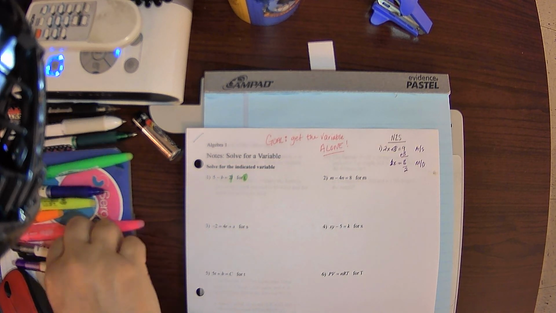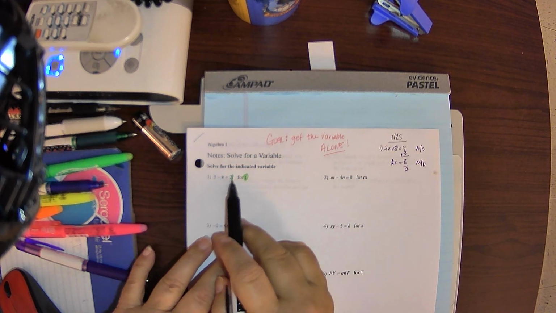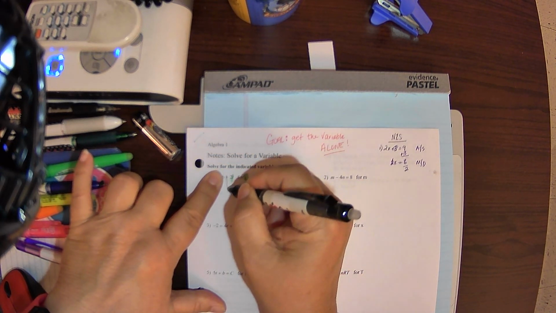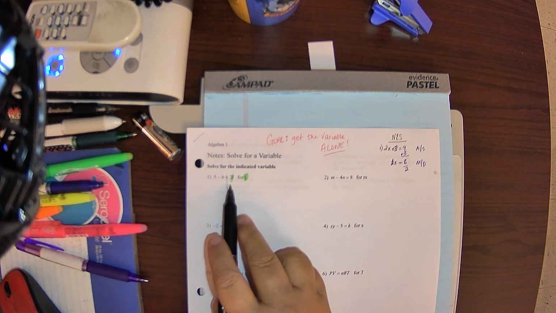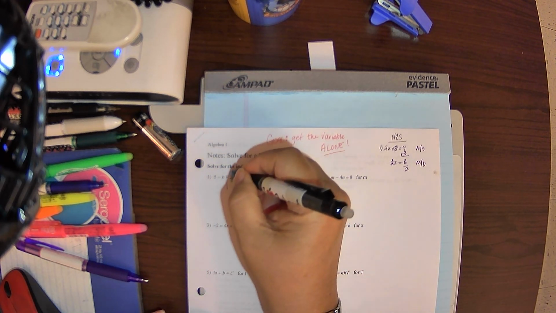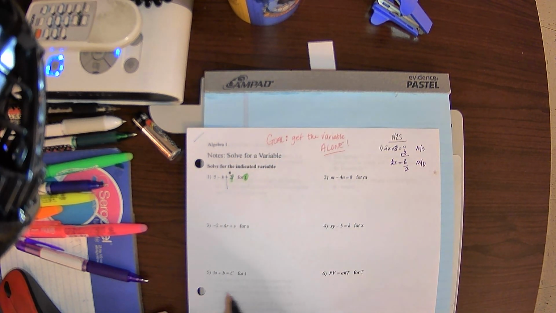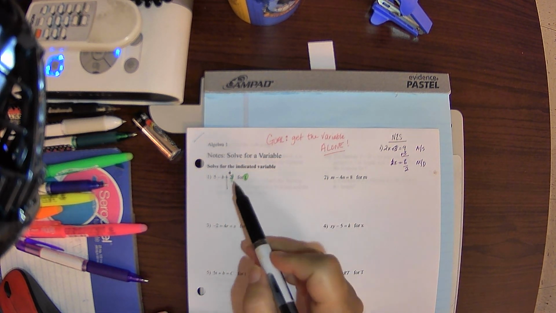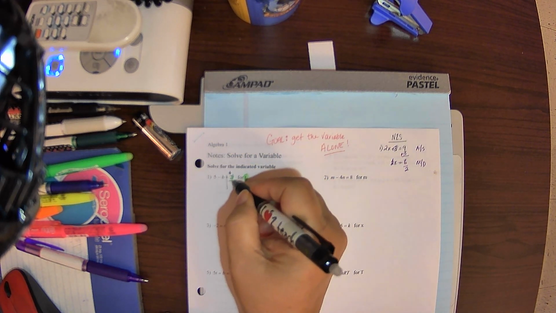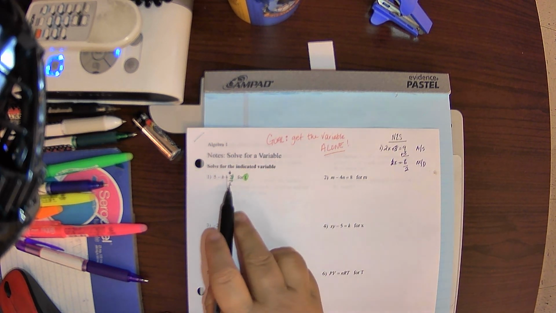So when I solve for t here, if I want the t alone, and it's already on the right hand side, what's with it that needs to go away? Well, we've got a 2 and it's got to go away. What operation is going on? Multiplication. What's the inverse? Division. I'm going to divide here.